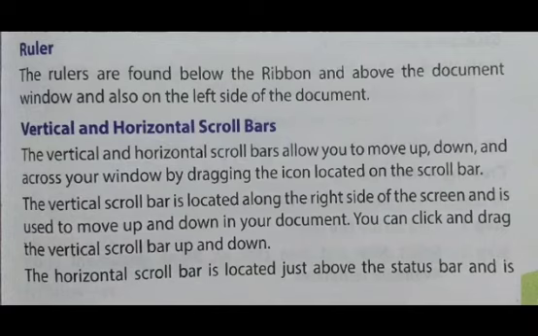Vertical and horizontal scroll bar. This scroll bar moves up and down the document. The horizontal scroll bar is located just above the status bar and is used to move back and forth across your document. You won't see a horizontal scroll bar if the width of your document fits on your screen. The horizontal bar is located above the status bar. If your document fits on your screen, then you can't see this scroll bar.